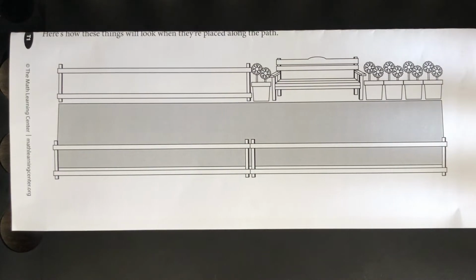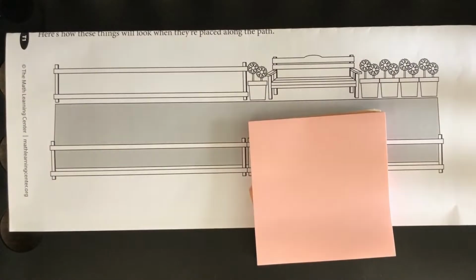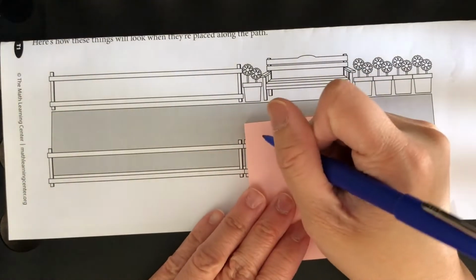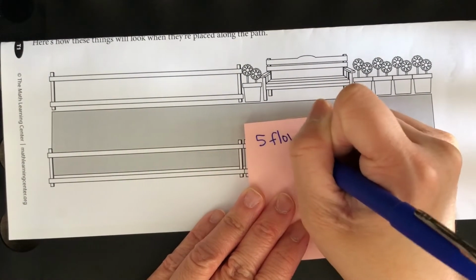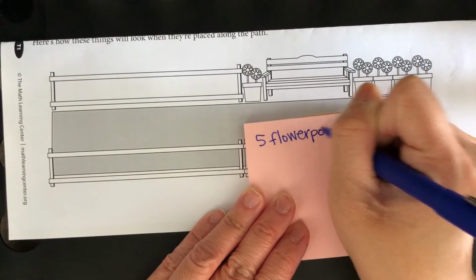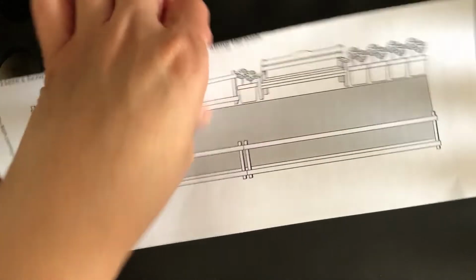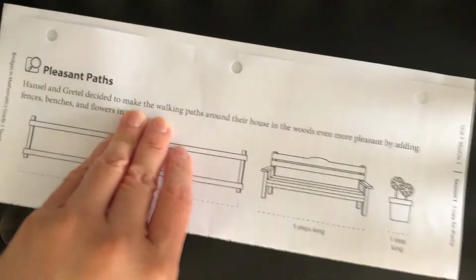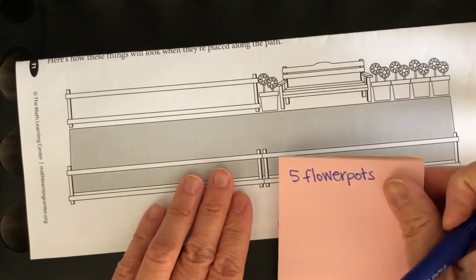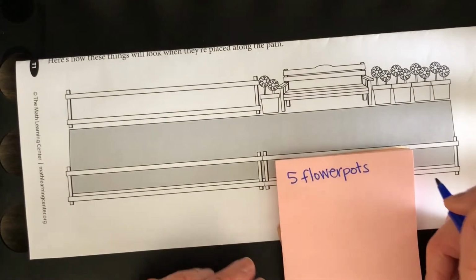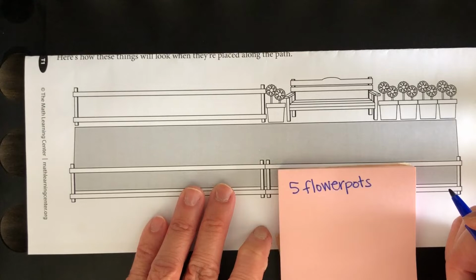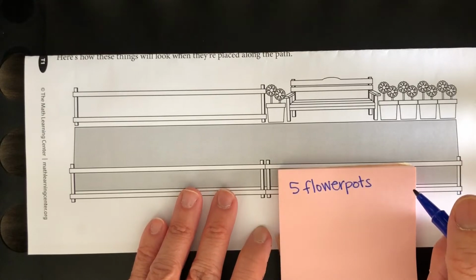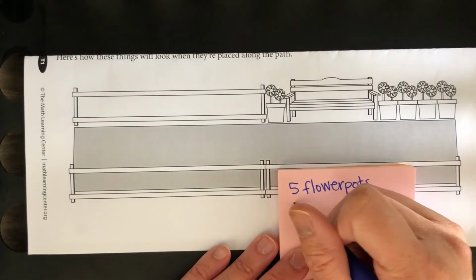So first of all, how many flower pots do we see? We see 5 flower pots. And how many steps is in one of these flower pots? 1 step. And how many benches do we see? 1, good. So we see 1 bench.